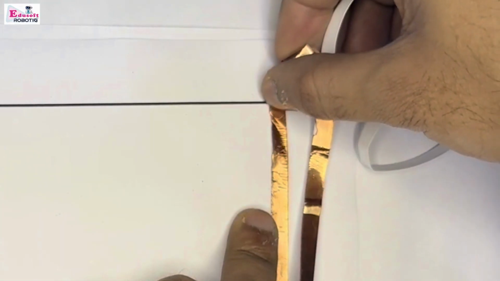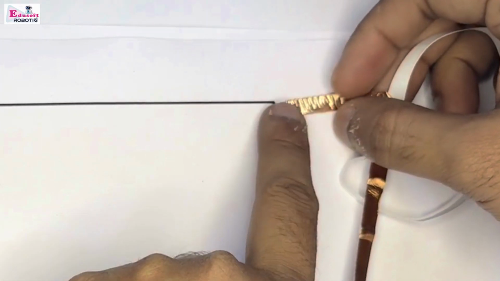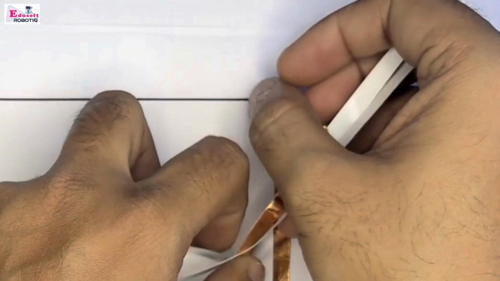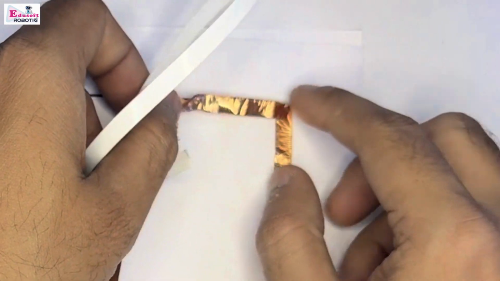To make turns with copper tape, fold the copper tape opposite to the desired direction. Now fold again to turn the tape 90 degrees as shown here.